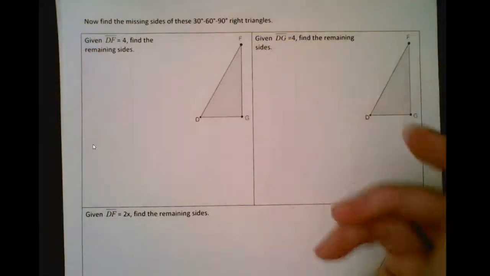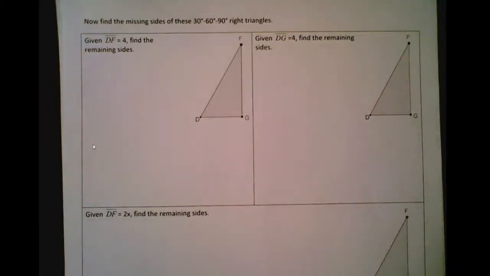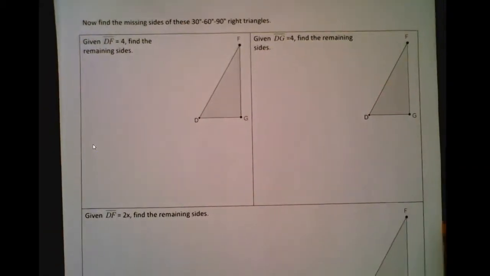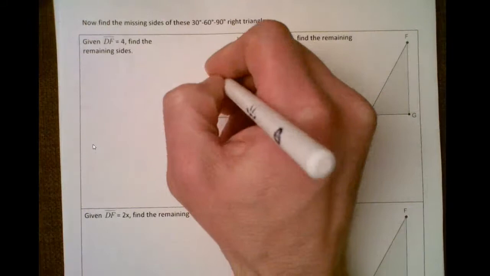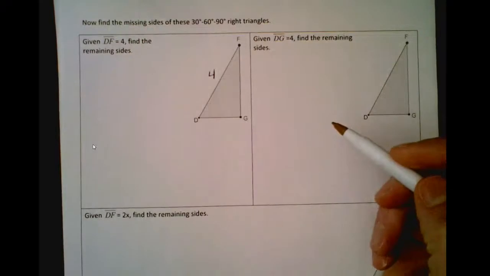Alright, here is section 9.3, part 3, 30-60-90 triangles continued. We're going to look at a couple of examples here and then we're going to write our final conjecture. For the first example, we're given that side DF is equal to 4, so I'm going to label this as 4. And we want to find the remaining sides.